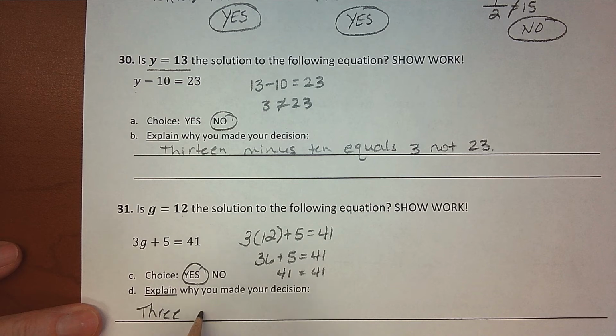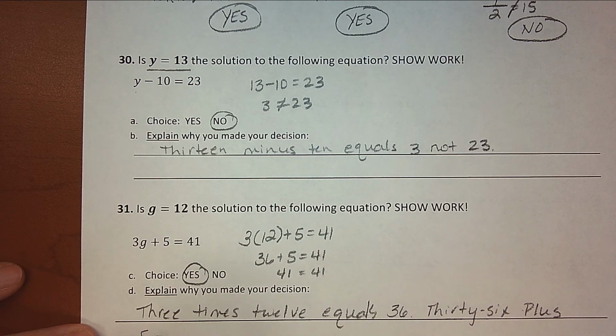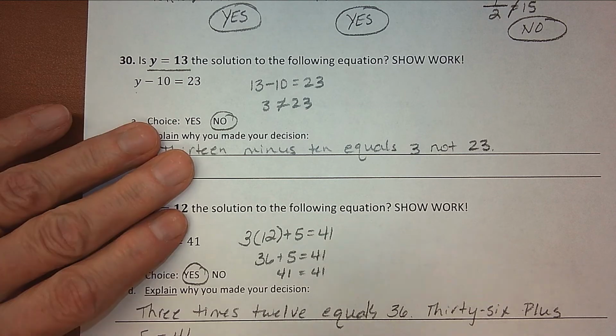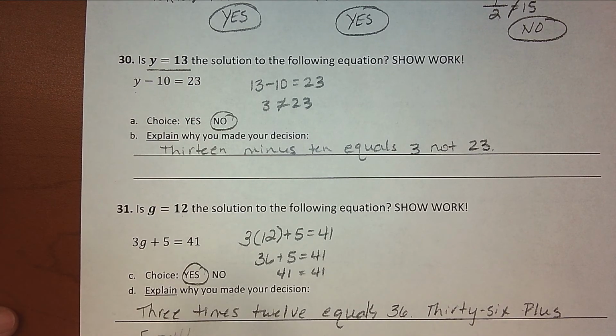3 times 12 equals 36. 36 plus 5 equals 41. Whoops, let's make that an equals sign instead of an equal sign. Equals 41. So that's why I made my decision.